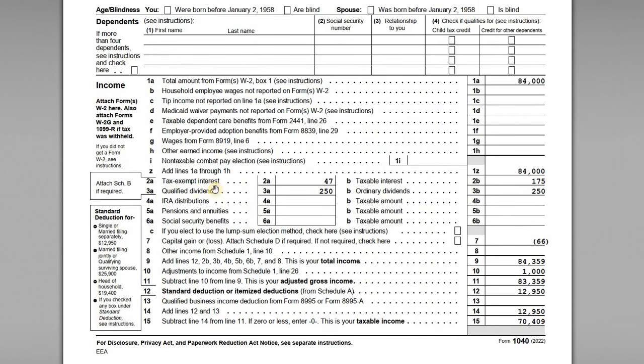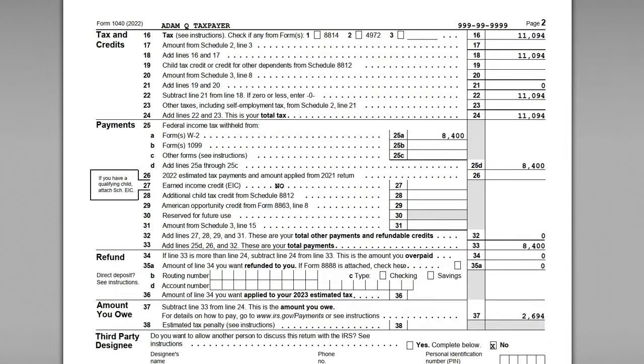And then in the investment income section, we see line 2a, there's the $47 of tax-exempt for federal purposes, Florida municipal bond interest, and then the taxable interest and qualified dividend income, $175 and $250. We can find those details on Schedule B.